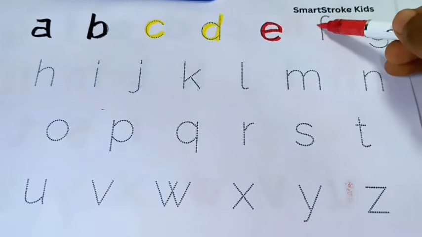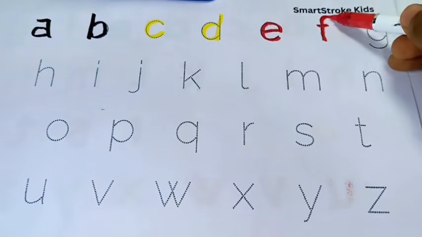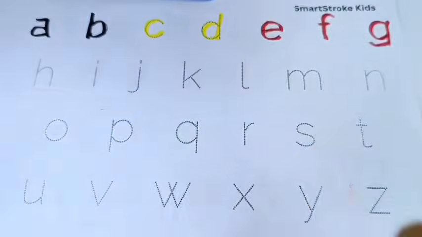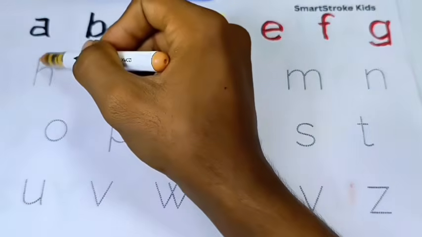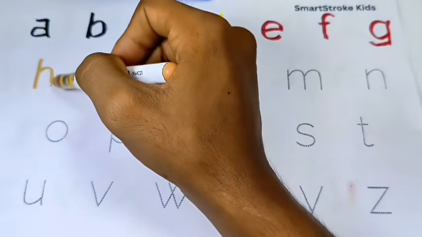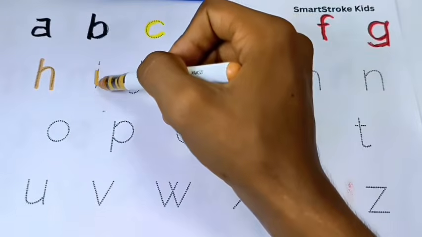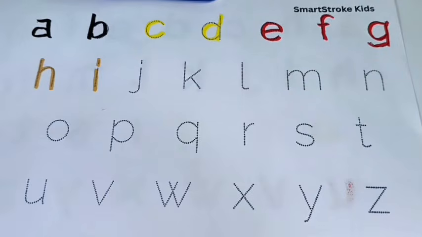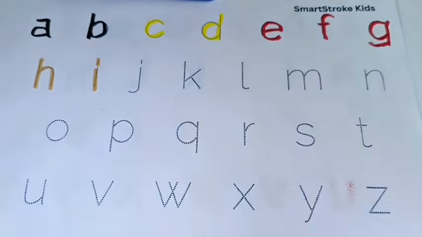E for elephant. F for fish. G for God. Kids, now you draw H and use yellow ochre color. H for helicopter. I for ice cream. Kids, now you draw J and use blue color.